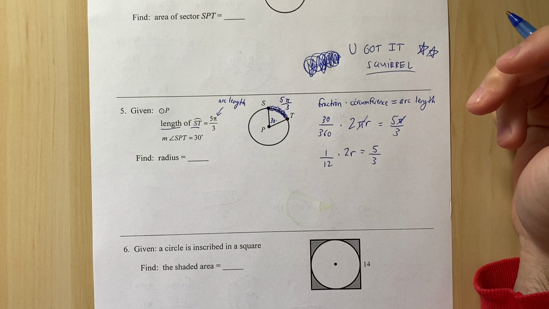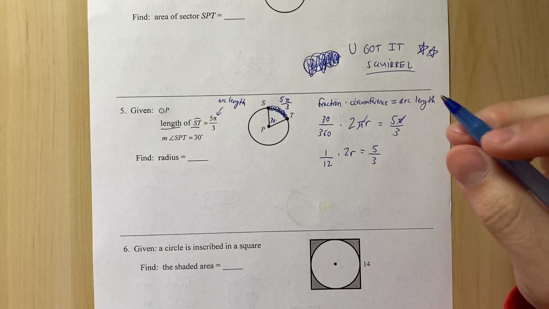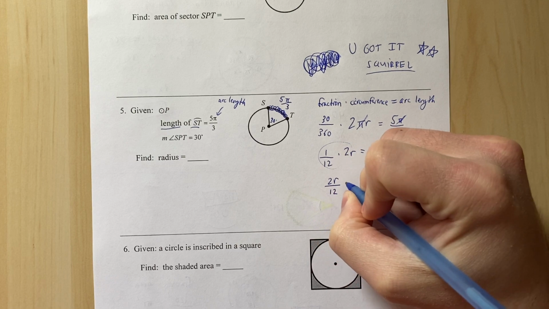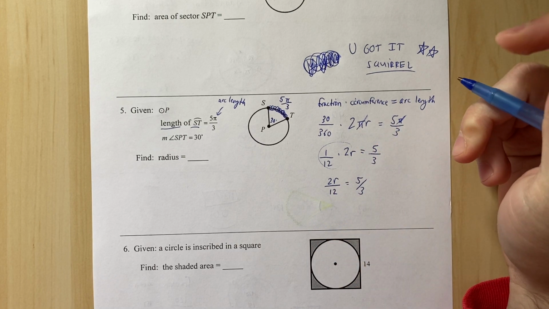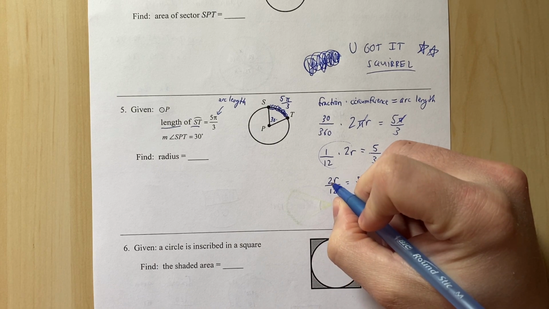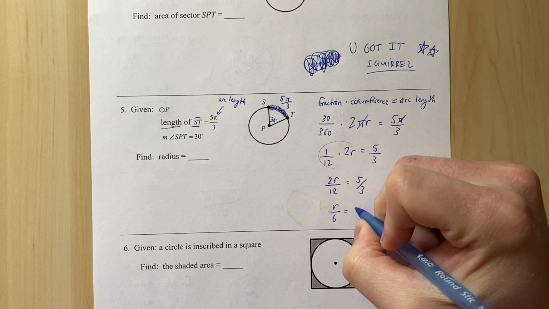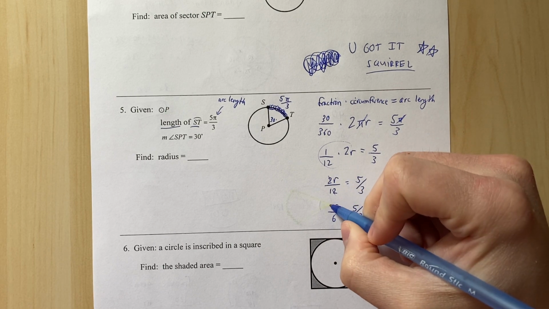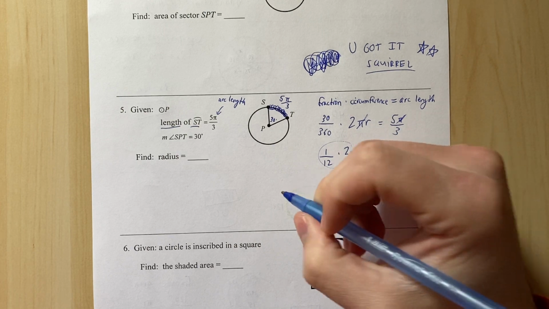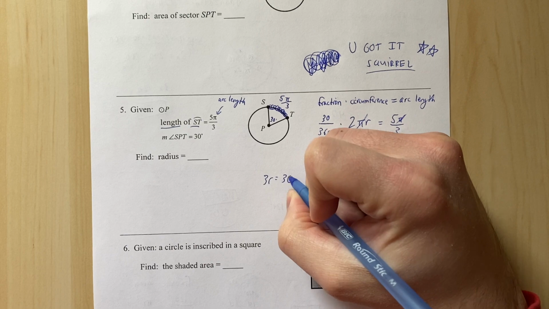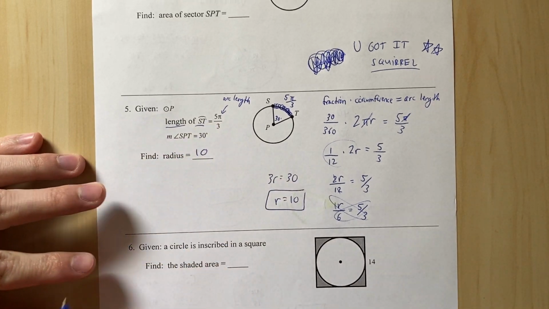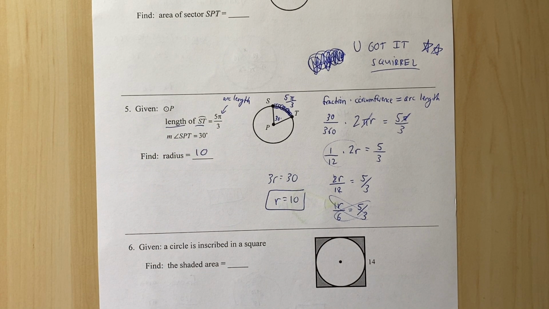Couple ways to do this. You could really go about it however you want. I'm going to combine this side. So that's 2r over 12 equals 5 over 3. But this is really r over 6 equals 5 over 3, because, again, the simplification of 2 over 12 is 1 over 6. And then we can cross multiply. 3r equals 30, and r is 10. So not too bad if you set it up nicely and go about it that way. Okay?